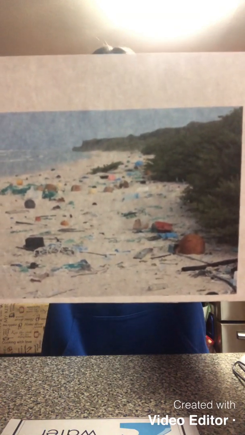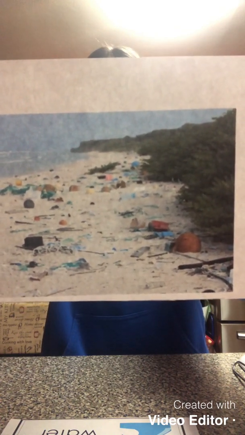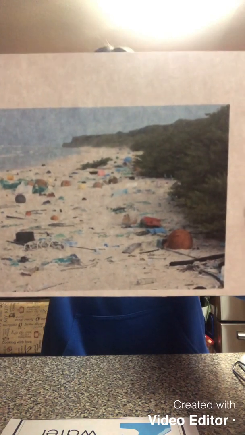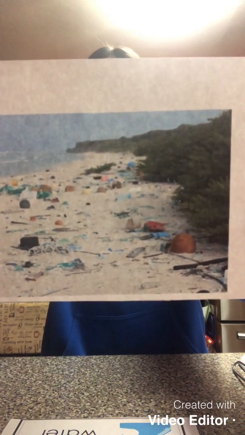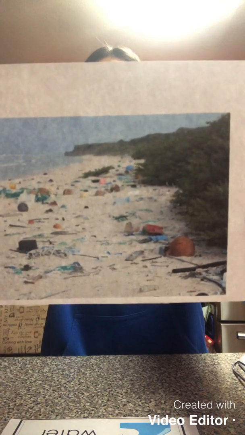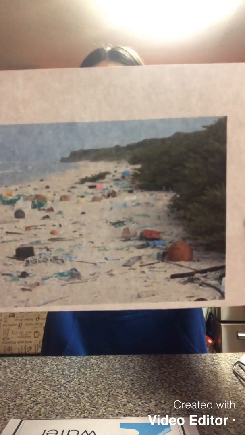Would you guys want to play at a beach that looked like this? I certainly wouldn't because it's so dirty and unclean. There's so much litter, trash, and garbage on top of that sand, it wouldn't even be fun.